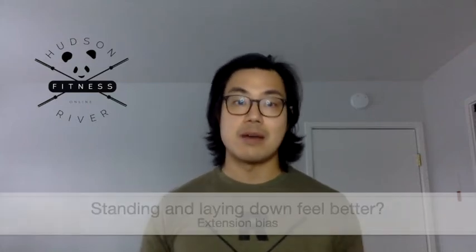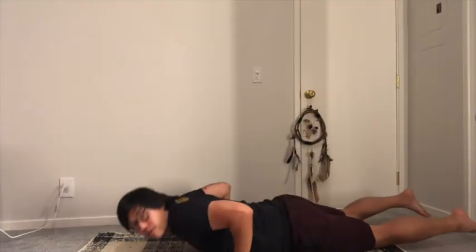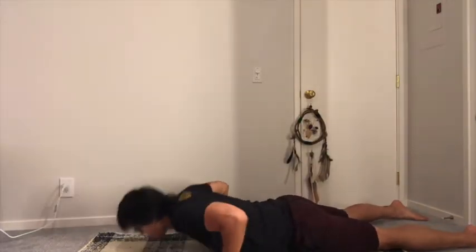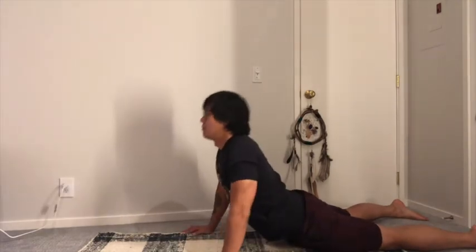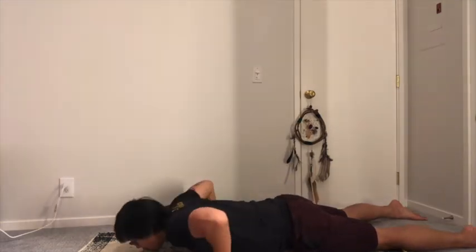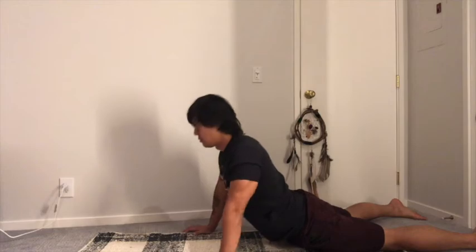Now, if standing up or laying down feels better, then extension is going to be helpful. Something simple like laying down on your stomach, then you progress to your elbows, kind of like a little baby cobra, and then ultimately pressing your chest up away from the floor, called an upward facing dog, also known as a press up. Remember, if your symptoms lessen in intensity, get smaller in size, or move closer to your spine, then you're heading in the right direction.